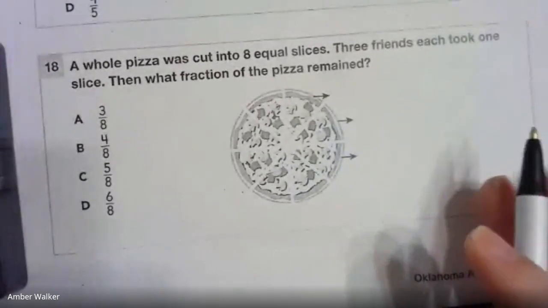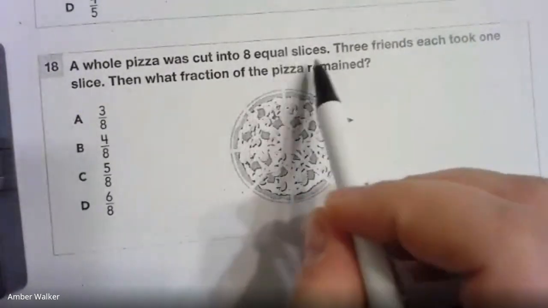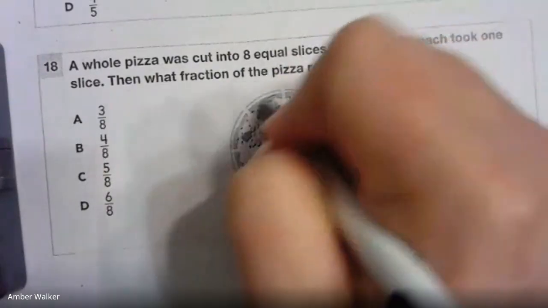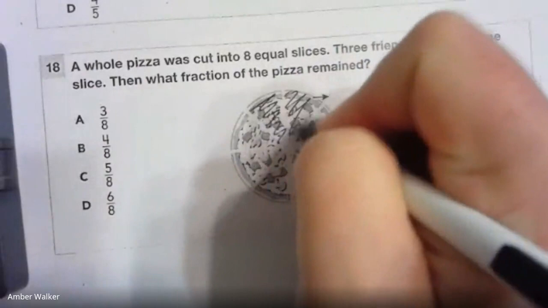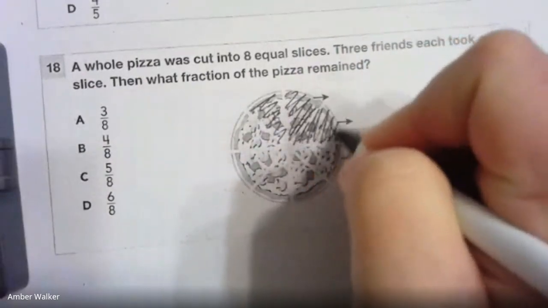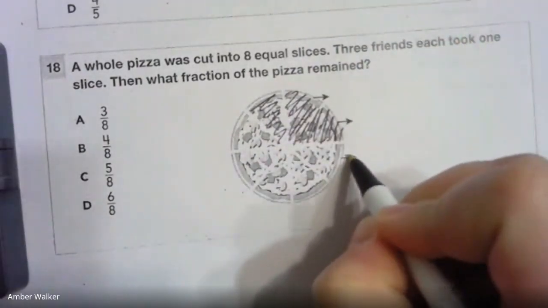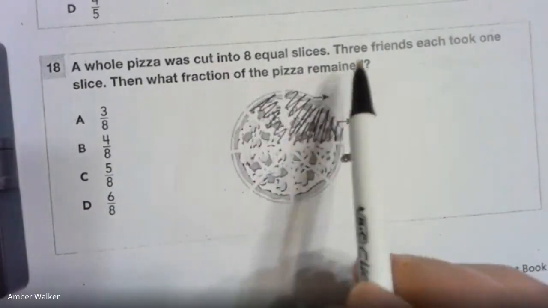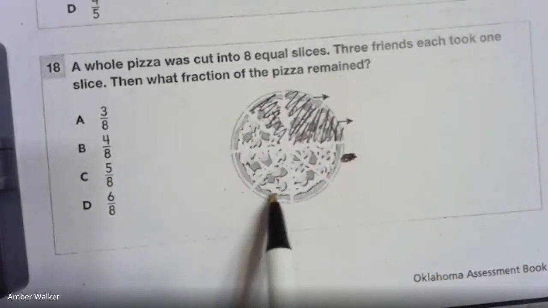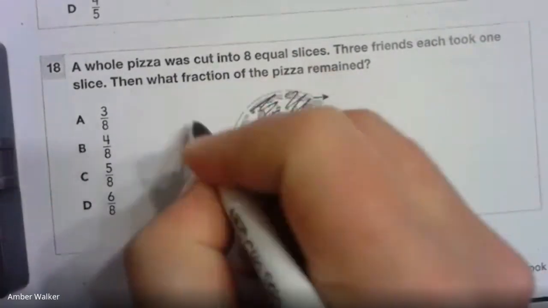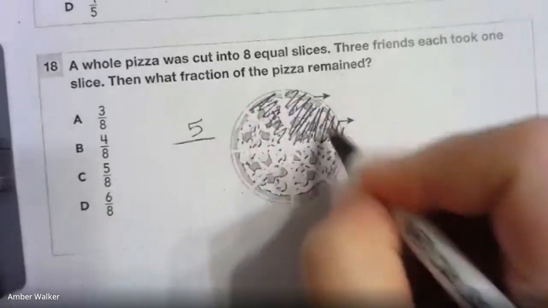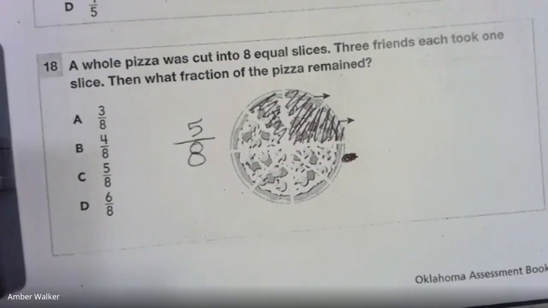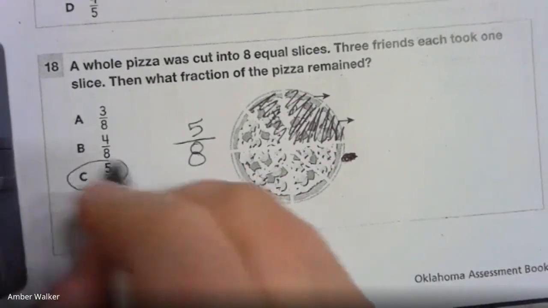A whole pizza was cut into 8 equal slices. 3 friends each took a slice. Let's get rid of the ones the friends took. 3 friends took a slice. Oh, they did it over here. Sorry about that. Then what fraction of the pizza is still here? 1, 2, 3, 4, 5. Out of, there were still 8 pieces to begin with. So 5 out of 8 is still here. C.